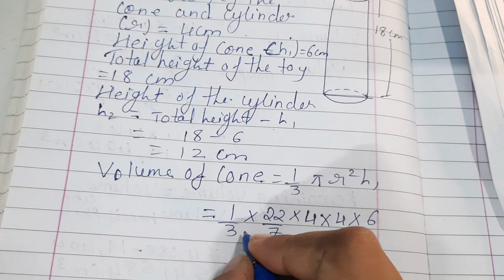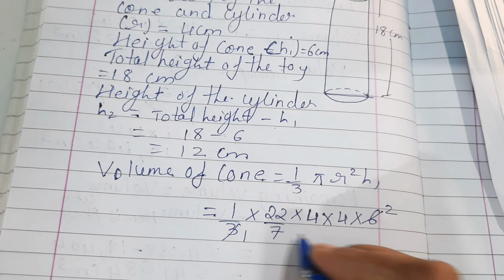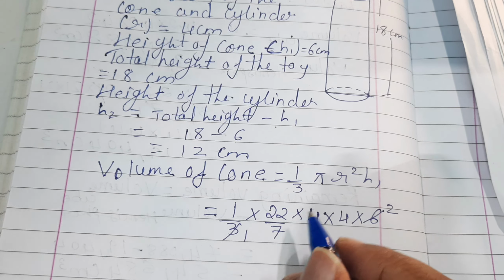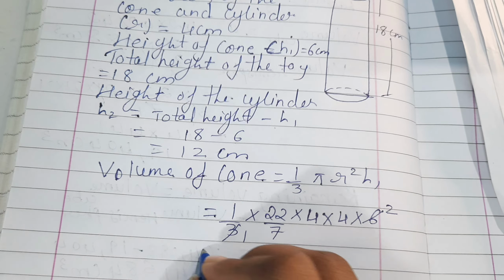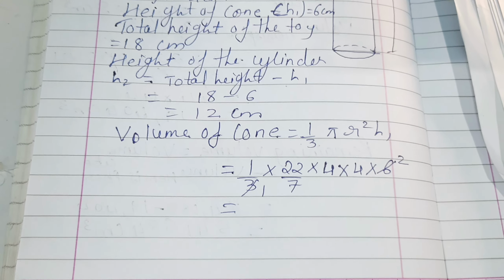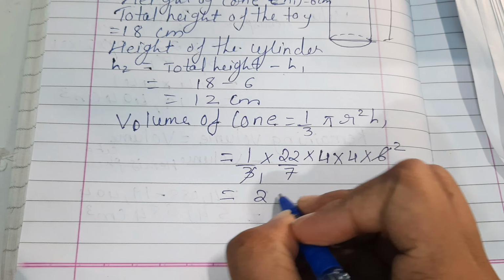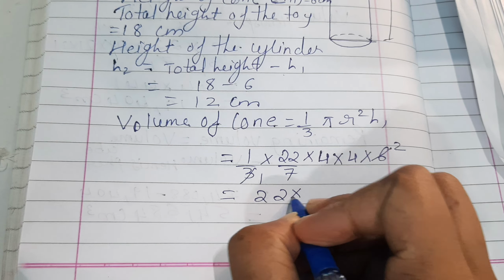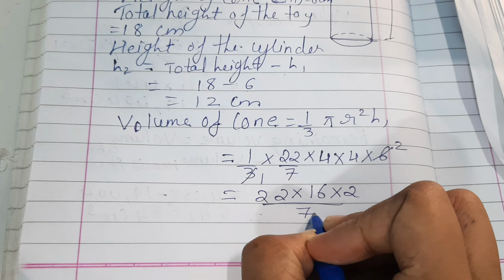So 3 ones are 3, 3 twos are 6. Anything else is getting cancelled? No, right? So what you'll have to do over here? Yeah, so multiply. 4 4s are 16 you will get. 22 multiplied by 16 multiplied by 2 upon 7 is left.